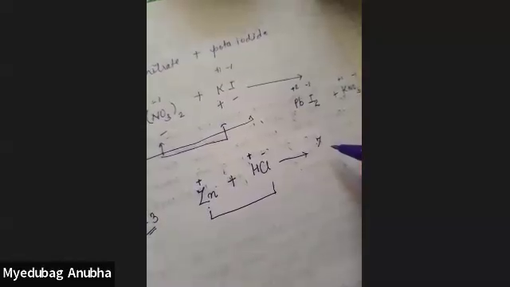ZCl. Where will the n go? It is complete Zn. Just a minute.